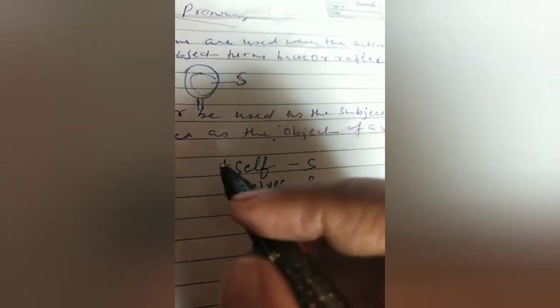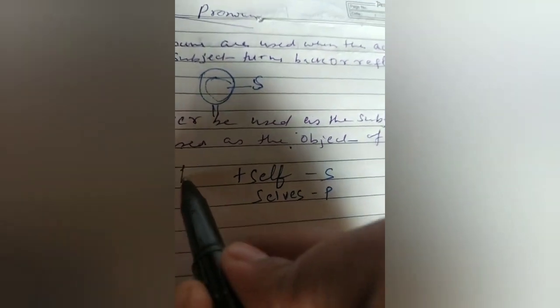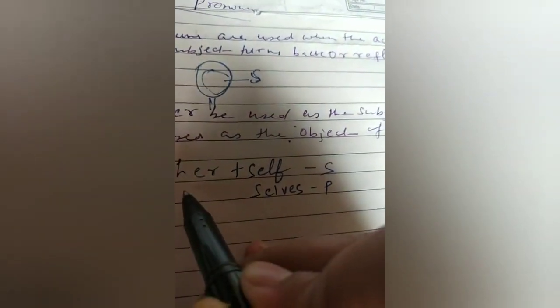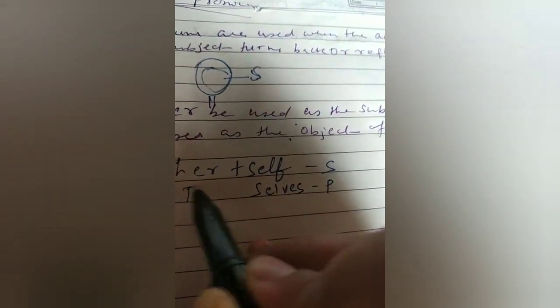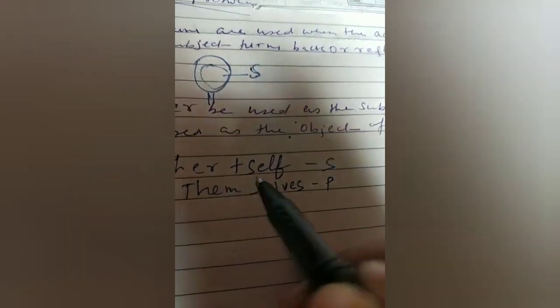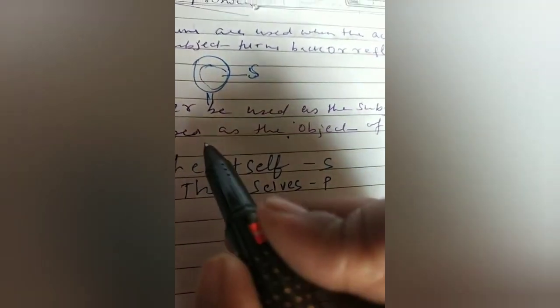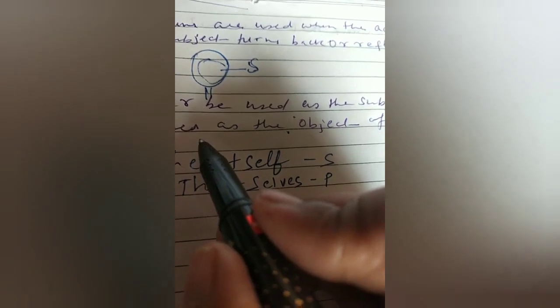So to make a reflexive pronoun, like her, herself; they, themselves, the objective form will be used. So yourself, himself, myself are used to refer to the object, or when the subject and the object refer to the same person.